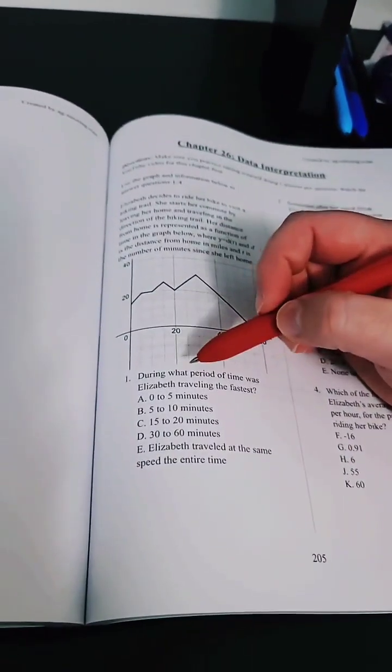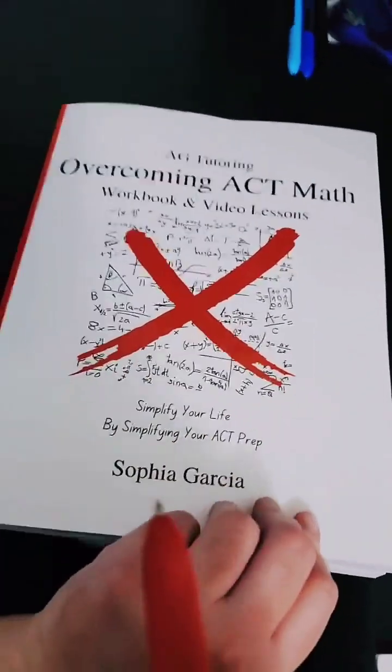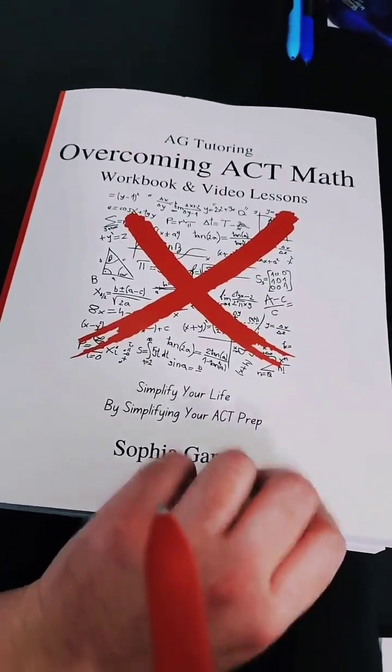So it says for number 1, someone just asked where they can get this book. It's available on Amazon, Overcoming ACT by Sophia Garcia.